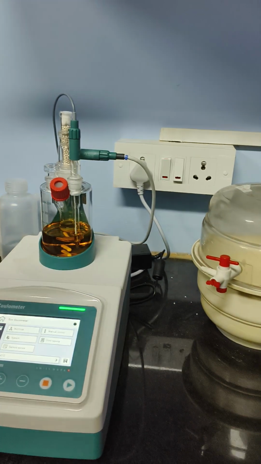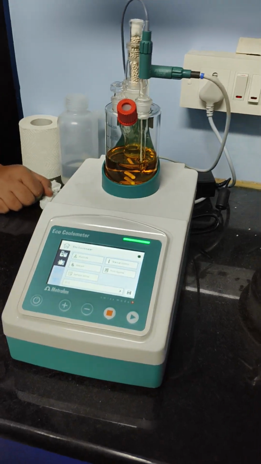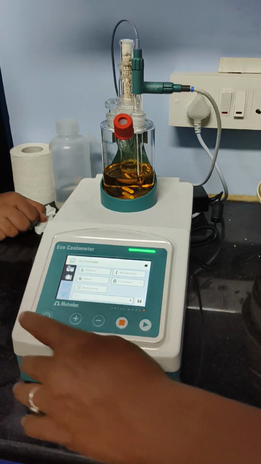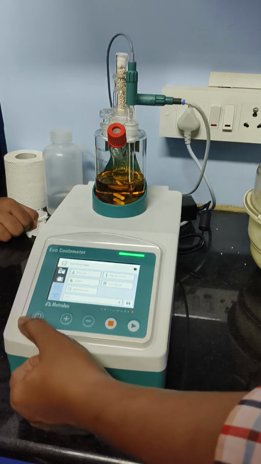So what you have to do initially, when you want to start the analysis, is here you have a different button. Madam, help me to switch on the machine. This is the power button.